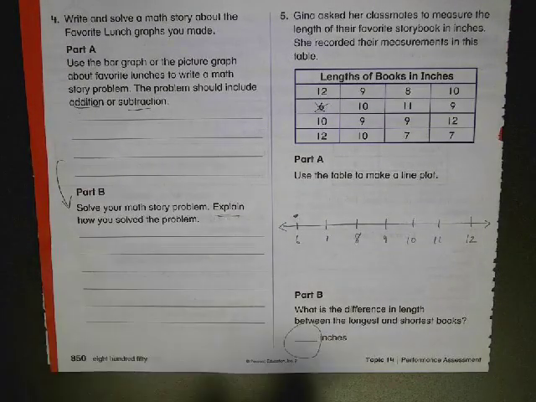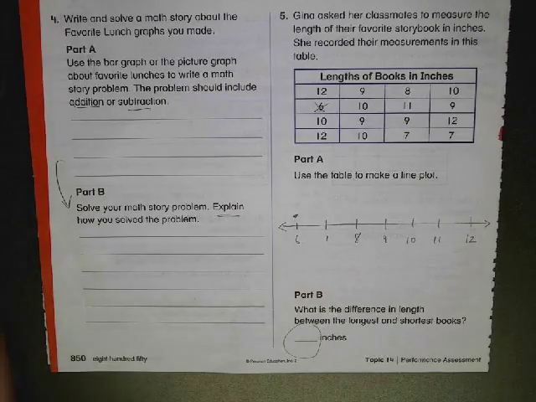Any questions, come see me. Make sure you get this done so you can take it home and study.